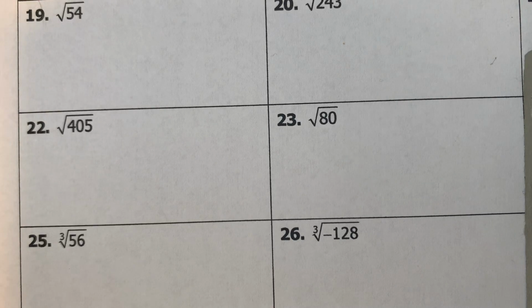All right, guys, so I had a couple people ask questions about the Simplifying Radicals worksheet, so I'm going to try and do a video. I don't know how well this is going to work, so we can talk about it later about the video quality.